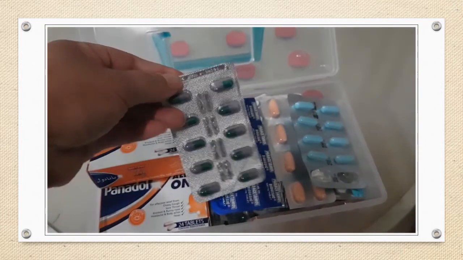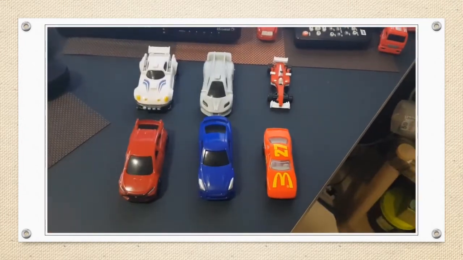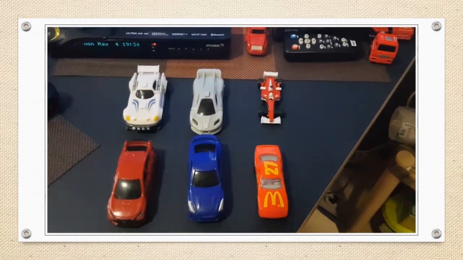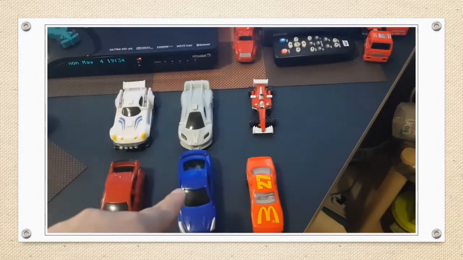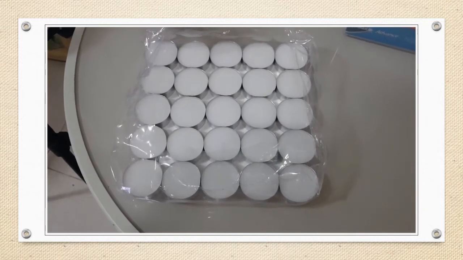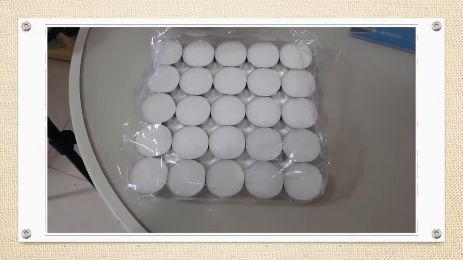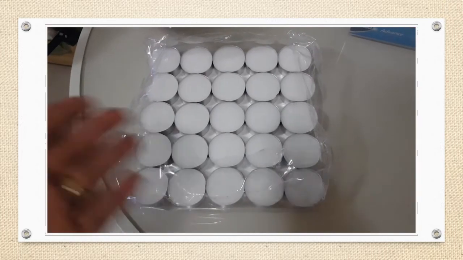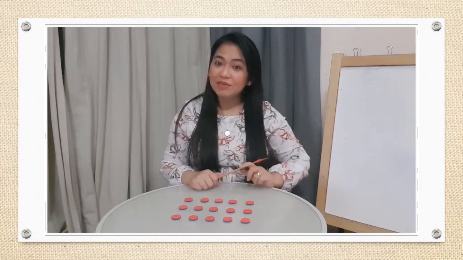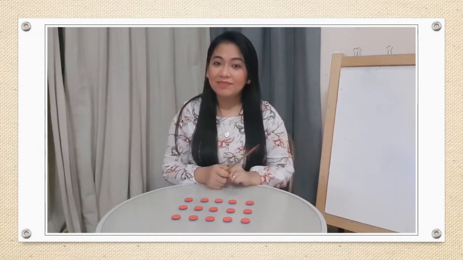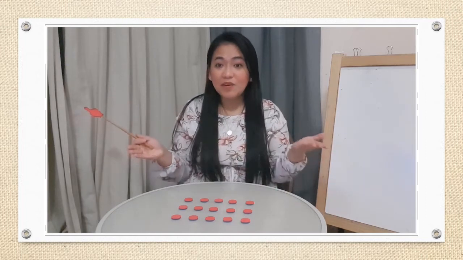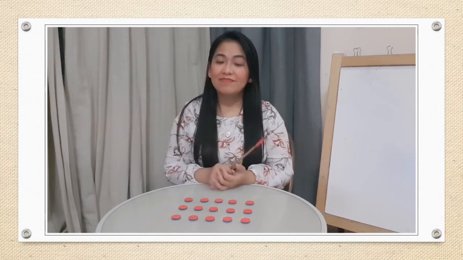Even this one. Look at the cars. 2 rows, 3 columns. 2, 4, 6 cars. Look at these tea light candles. Can you see the array here? Look at the rows and the columns. See, I told you, arrays are everywhere. Now try to look around your house or your bedroom and see if you can find some arrays. Okay?